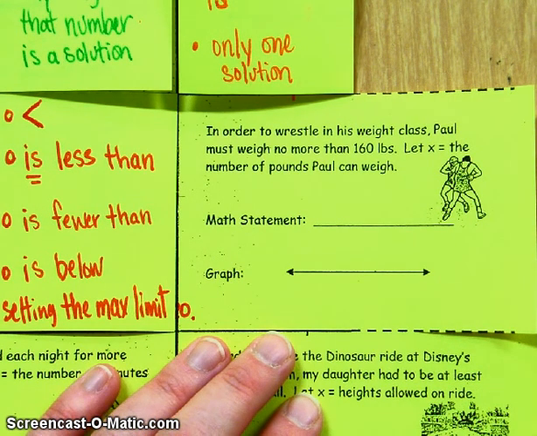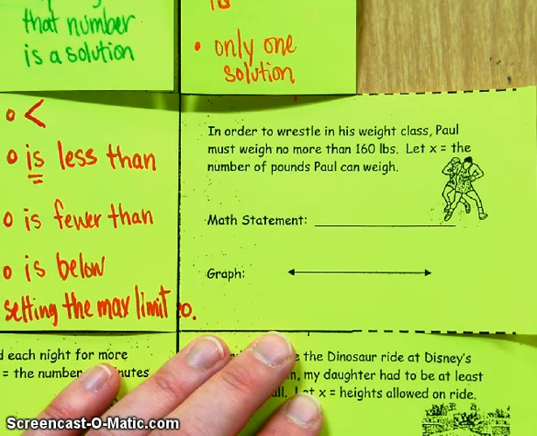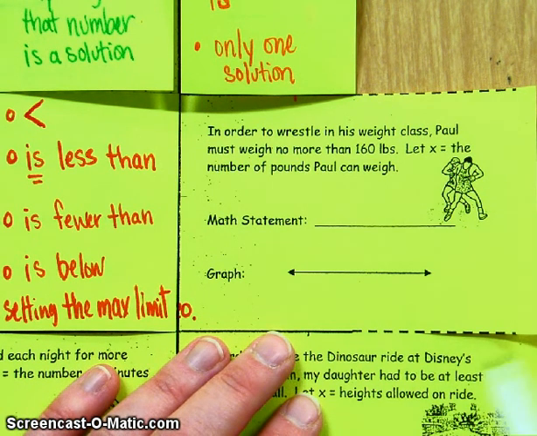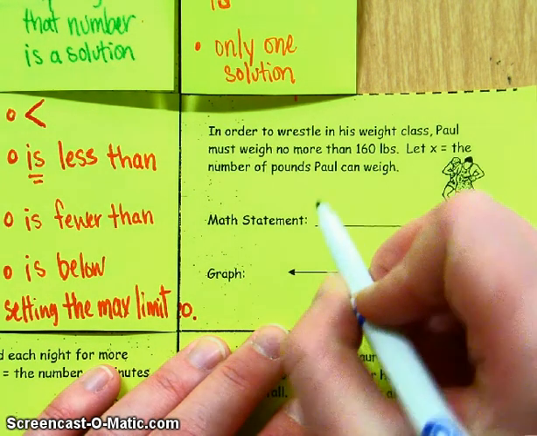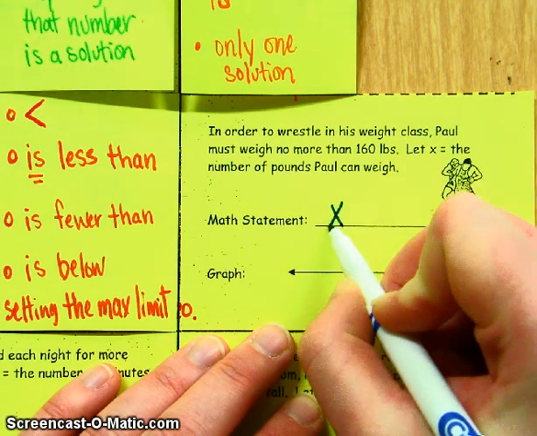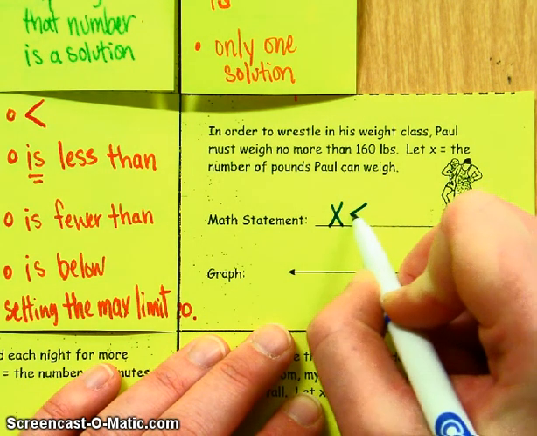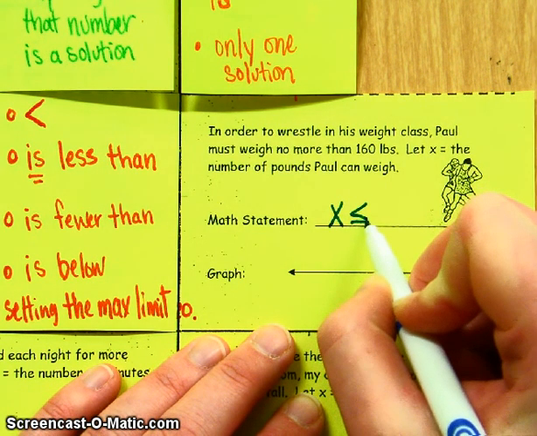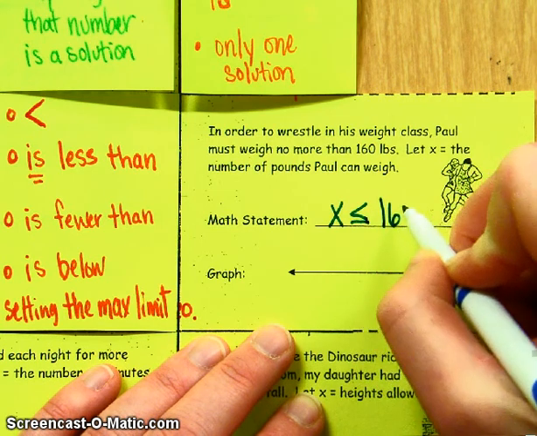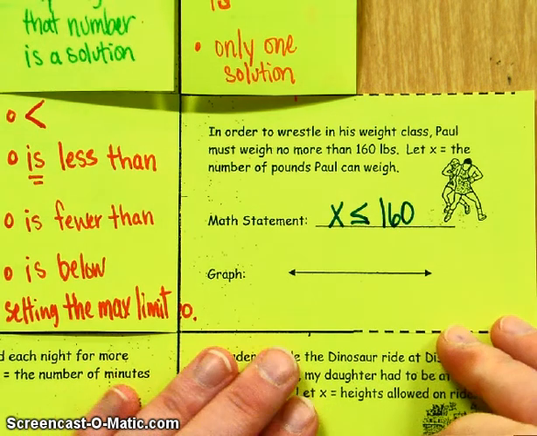In order to wrestle in his weight class, Paul must weigh no more than 160 pounds. Let X equal the number of pounds that Paul could weigh. Paul could weigh 160, or he can weigh anything less than 160.